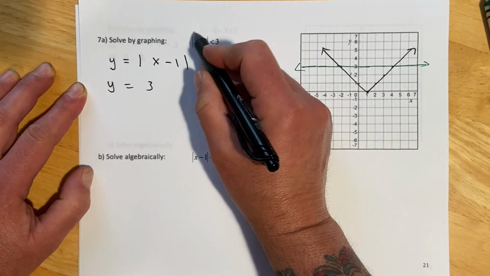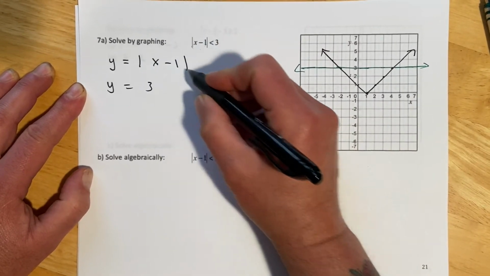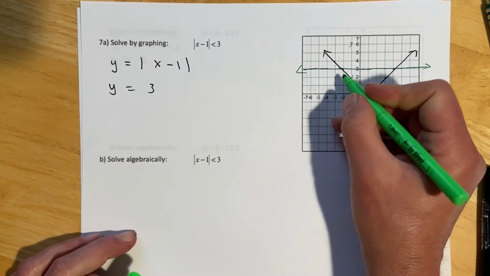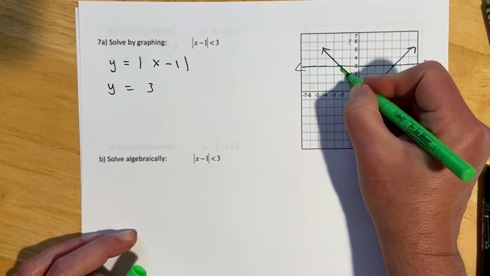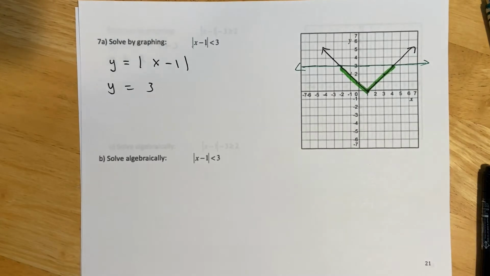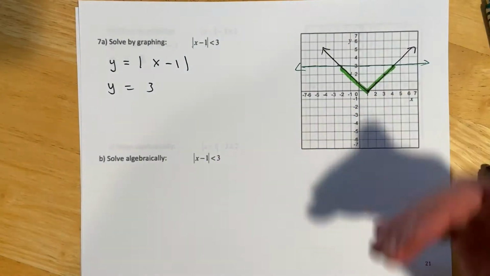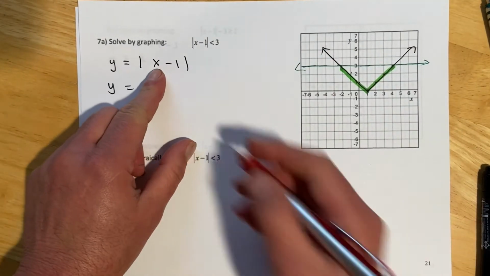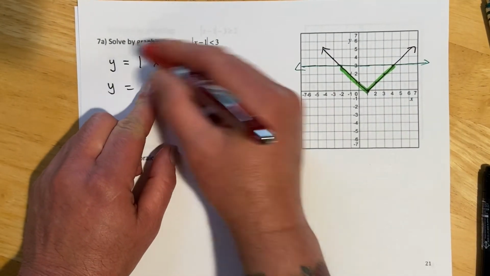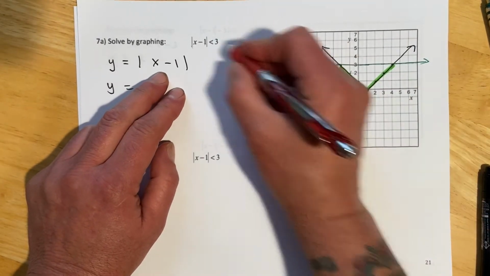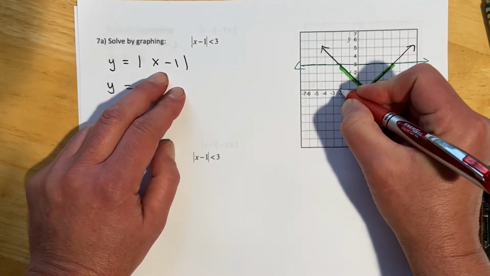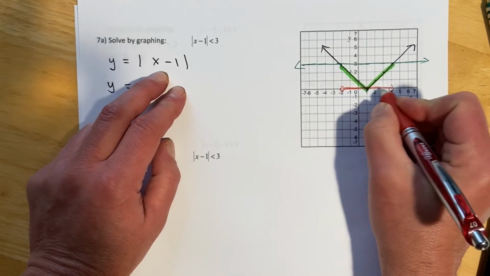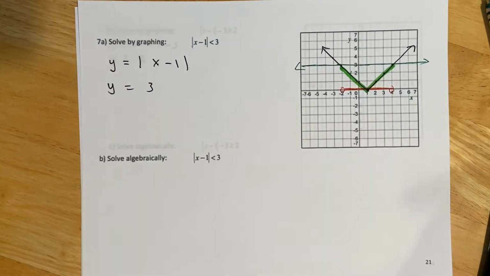So then what is this actually asking for? This is asking, where is this function going to be less than 3? And if you look, it's everywhere below the line, right? So that right there, that's all the places that the function is under 3. And so my solution set is going to be x's, because we're solving for the set of x's that make this true. There's no equal, so it's going to go from -2 to 4. So that red line there, that's my solution set of x's.